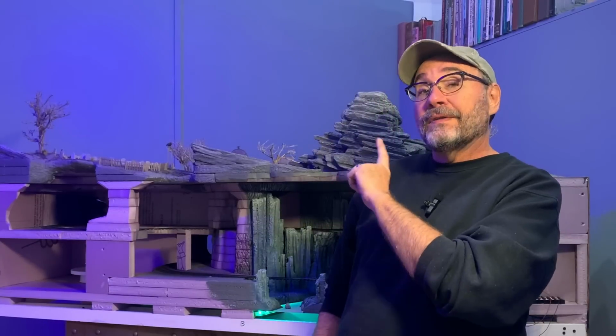And there it is, the River of Lost Souls. First scene completed for Cadaver Caverns. Of course, I still have a lot of work to do on these bridges, so stay tuned for that.